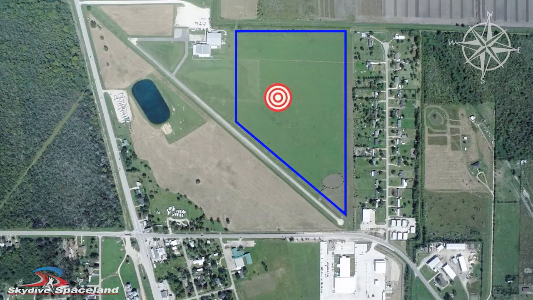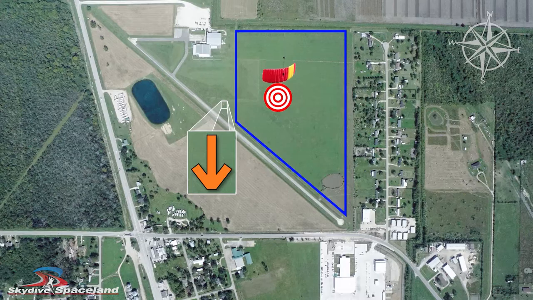Now that we've got our target in mind, we need to know what the winds are doing. At all Skydive Spaceland locations, we use an arrow, also known as a landing direction indicator, to determine our landing direction and pattern. The arrow shows us a few things. The easiest point to understand is that we're going to land our parachute traveling in the same direction that the arrow is pointing. Put simply, we're going to follow the arrow for landing.